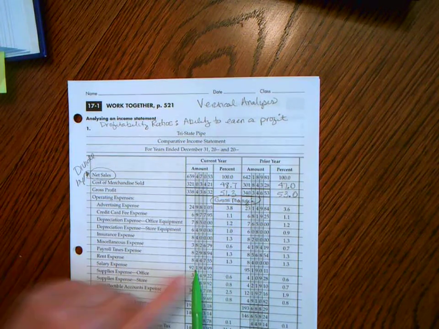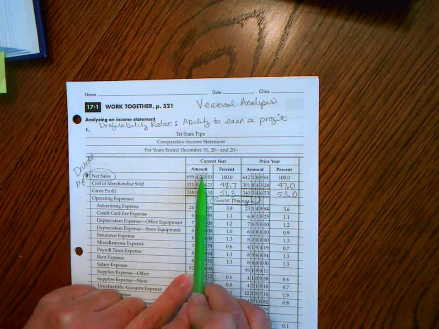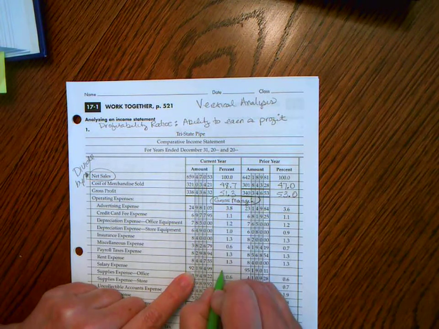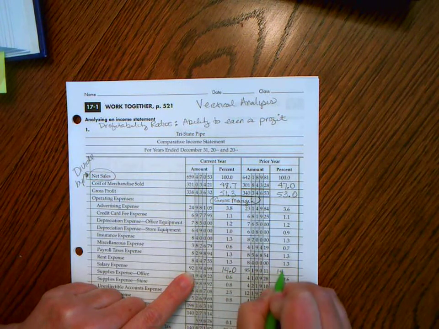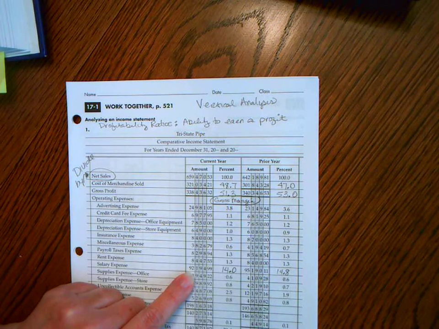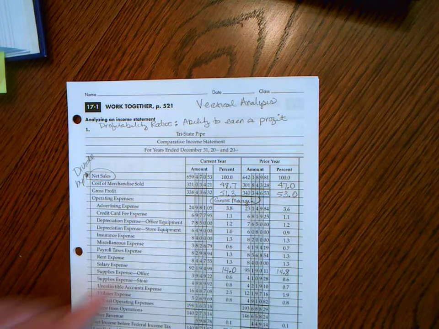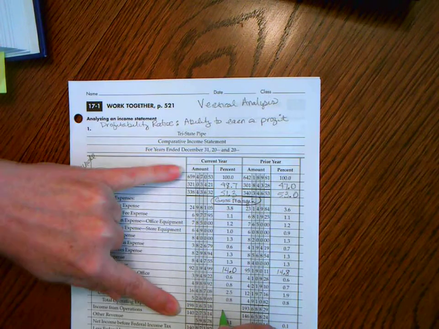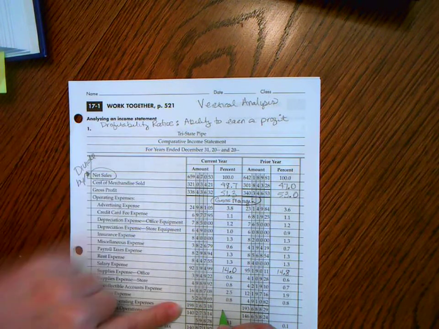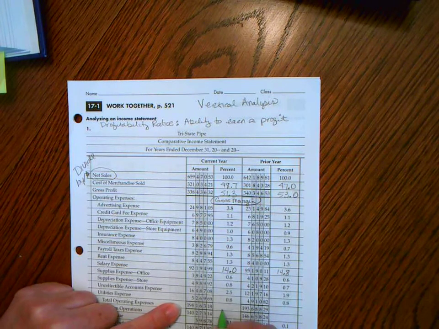And then we've got one down here that they want us to fill in. This number again is still divided by net sales. So that's going to be 14.0 and 14.8. Then our total operating expenses, again divided by net sales, is 30.0 and 30.2.